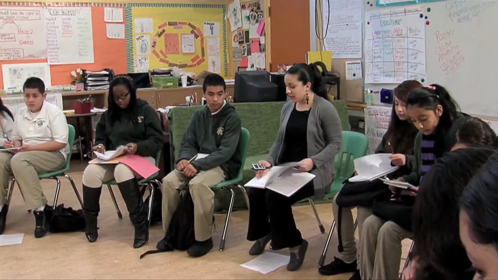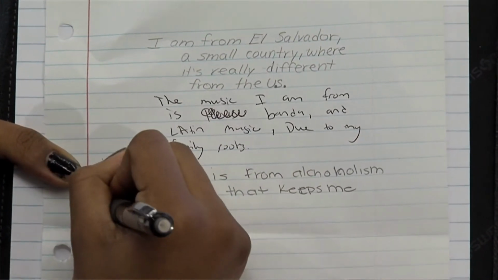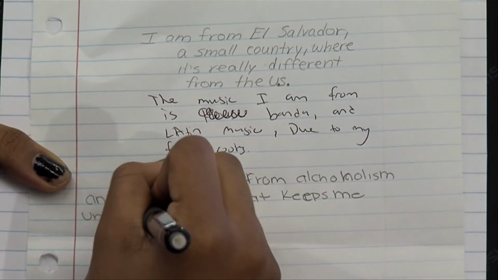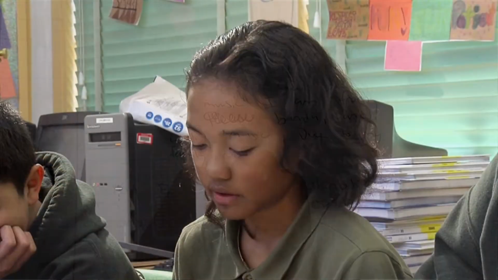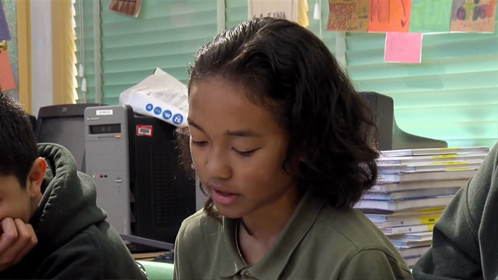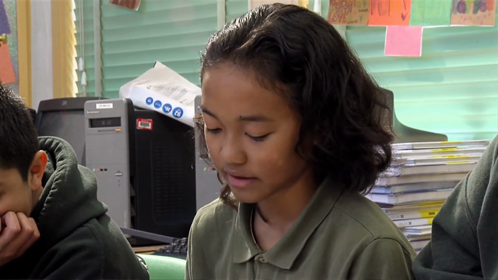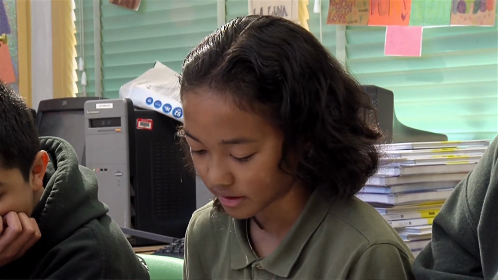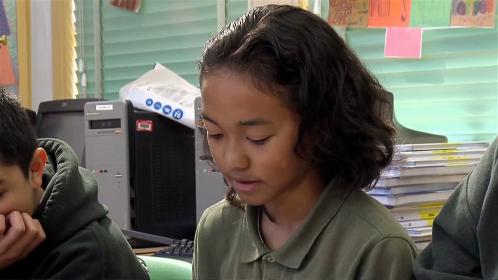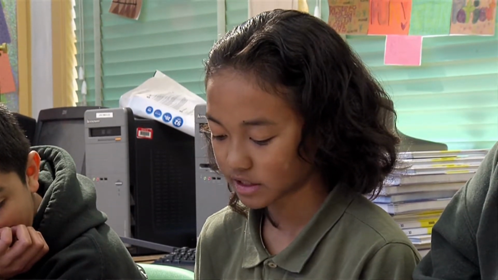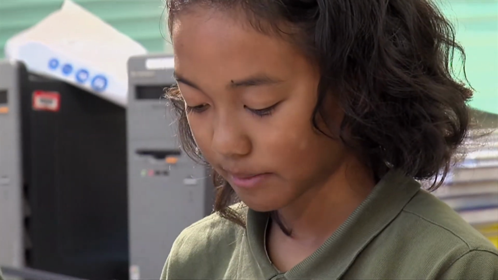We're all going to be writing in a community poem style. Now, this poem is going to be shared, okay, and no one's going to know who even wrote it. I am from El Salvador, a small country where it's really different from the U.S. The music I am from is banda and Latin music due to my family's roots. My pain is from alcoholism and drugs that keeps me uncomfortable inside and out. I will overcome my obstacles.